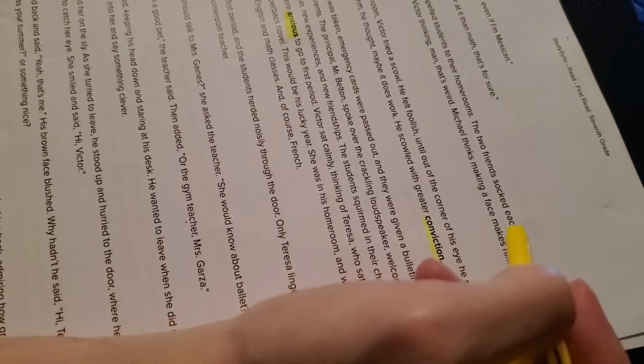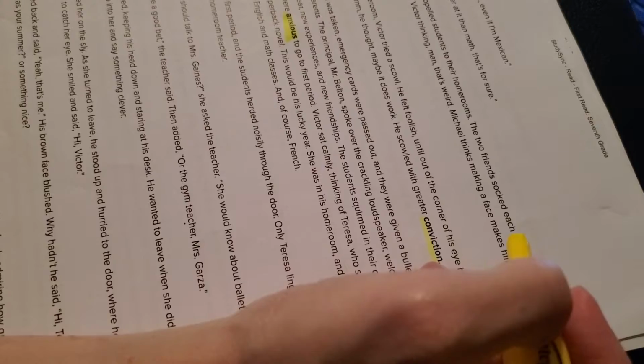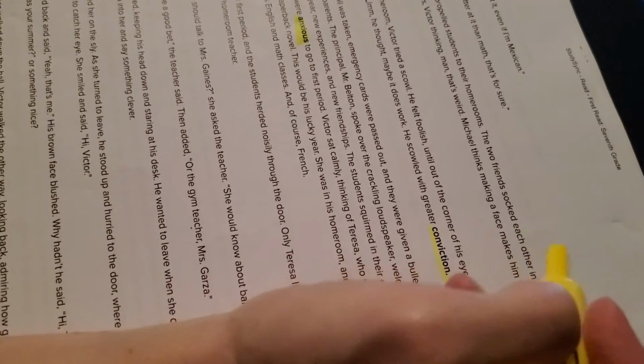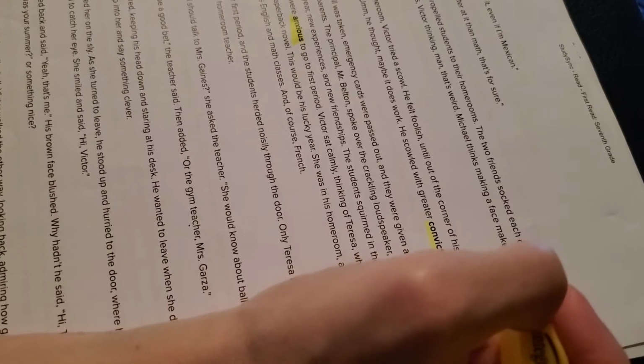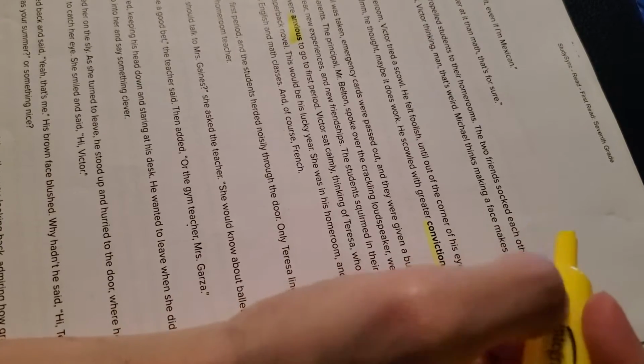Then you can go through and look for words that you're not familiar with that might not be highlighted or bolded. Okay, so we can look for any other unfamiliar words like propelled.